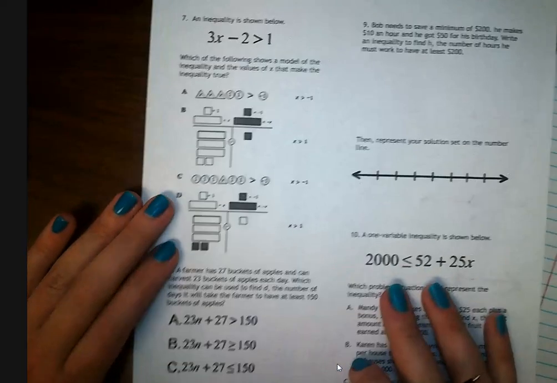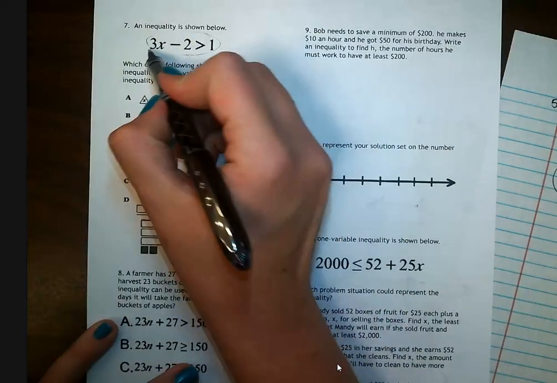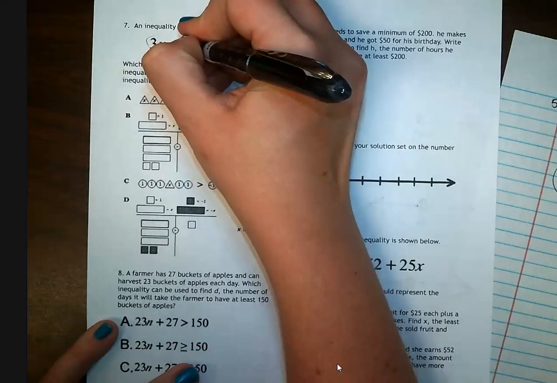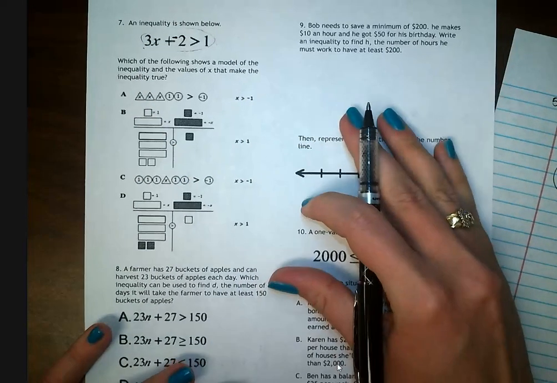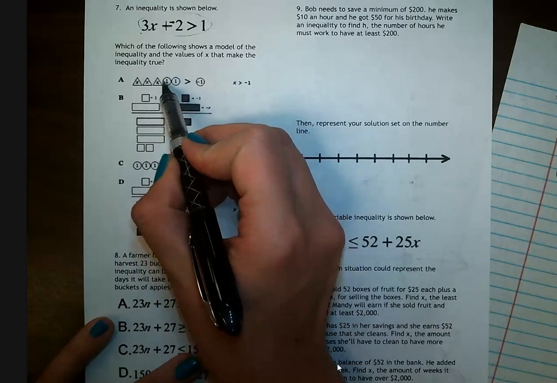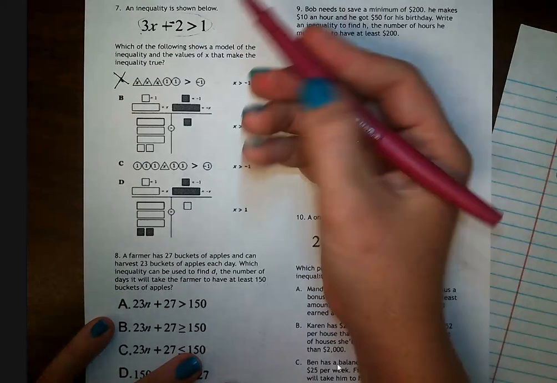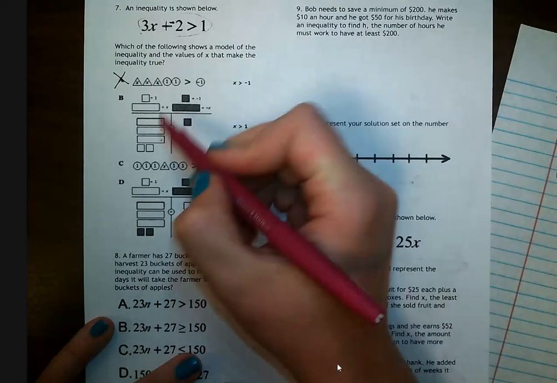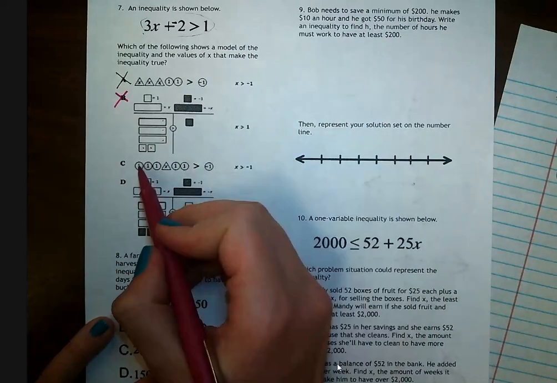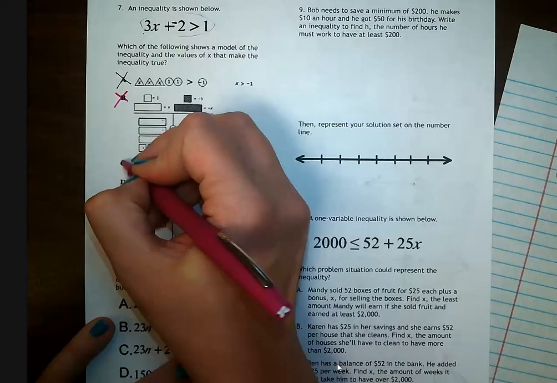Number 7. Number 7 is pretty straightforward. You've got an inequality, 3x plus, I'm going to go ahead and do LCO. So 3x plus negative 2 is greater than 1. We're going to do some problem solving here for a minute. This has 3 x's. This has positive 2. So that guy's out. This has 3 x's and positive 2. So that guy's out. This has 1, 2, 3, 4, 5 ones. Well, I only need 2 ones.